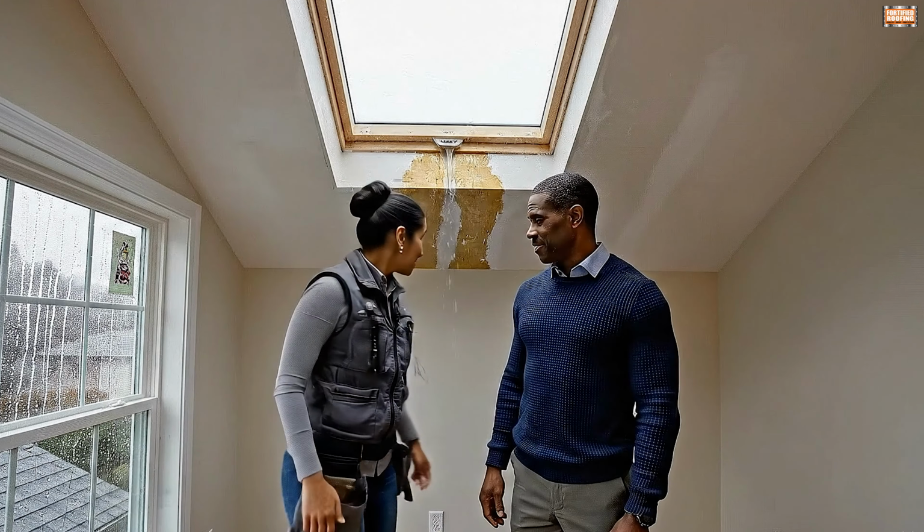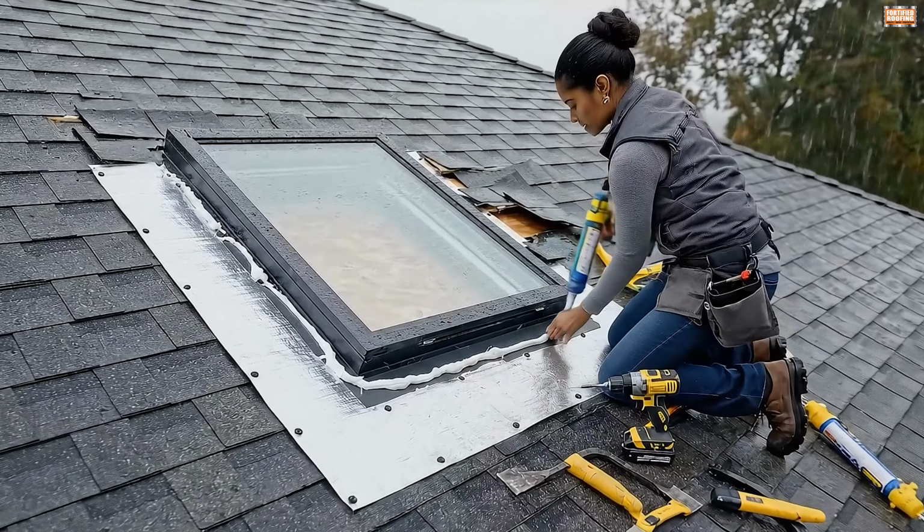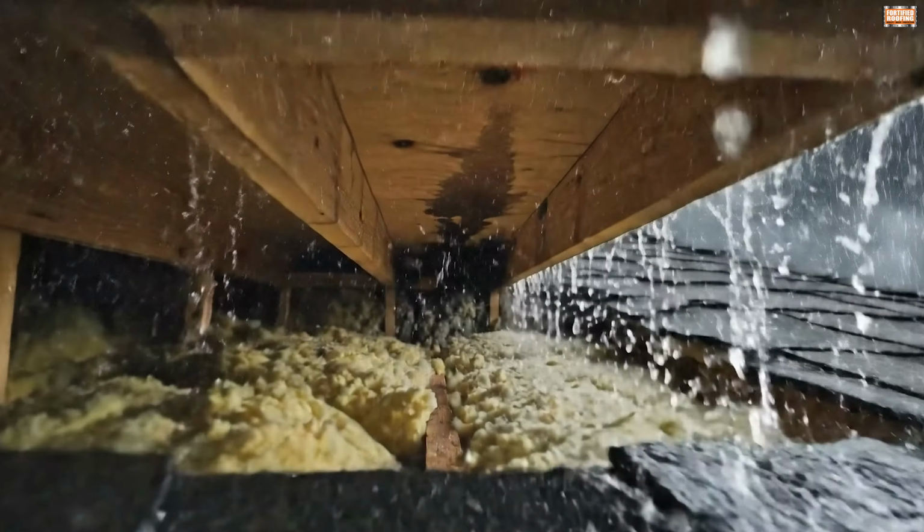Think about what happens when you guess wrong. You spend $1,500 replacing a perfectly good skylight, and 3 weeks later, you're still seeing water because the actual roof leak 6 feet away is still there. Now you're out $1,500 and you still need to spend another $400 or more to fix the real problem. But here's what makes this even worse. While you're dealing with the wrong repair, the real leak continues causing damage.